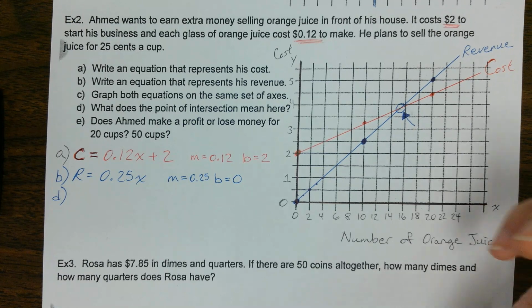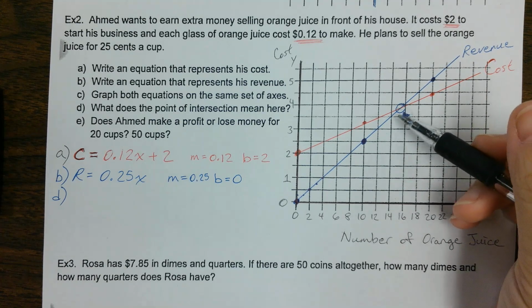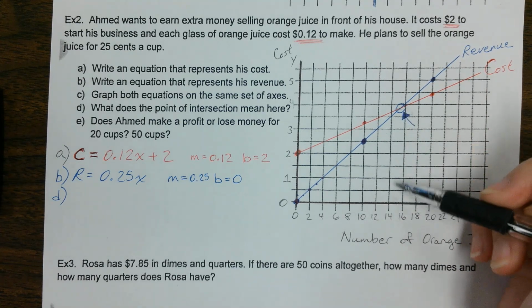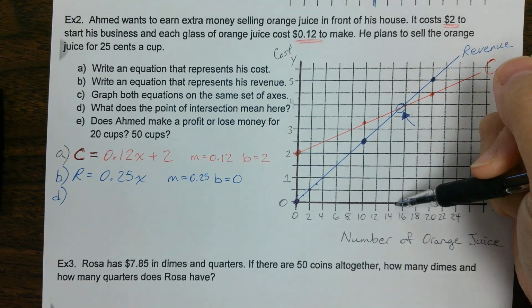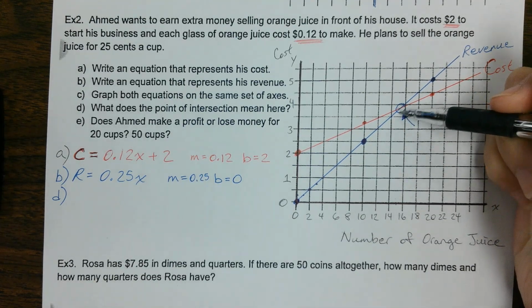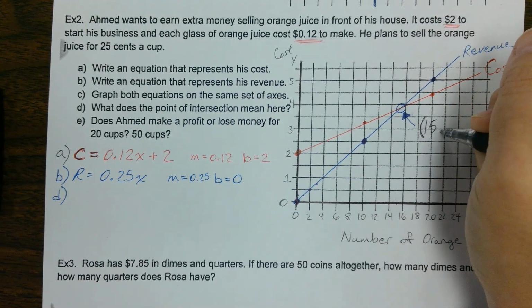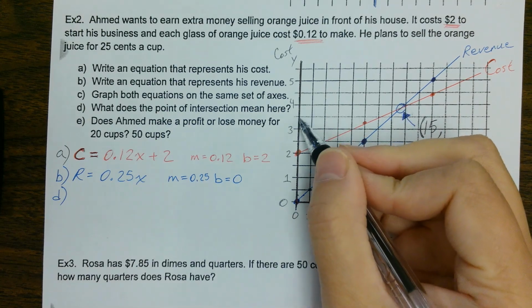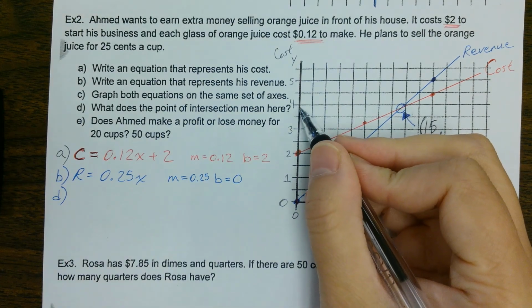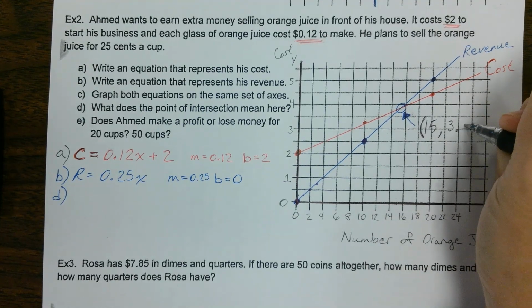3.8. Okay, $3.80. How many cups of juice? Yeah, it looks like 15 to me. So 15. And what's the y value here? About 3.5 is here. 3.8, 3.9. We'll say 3.8.